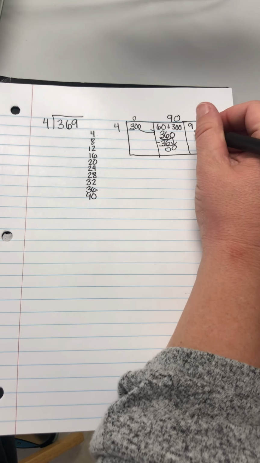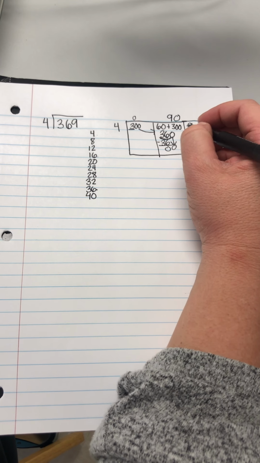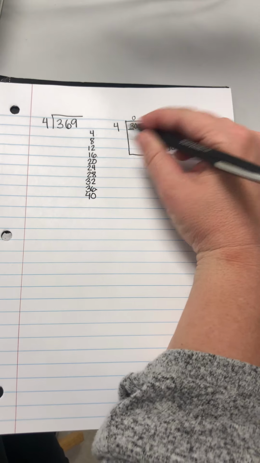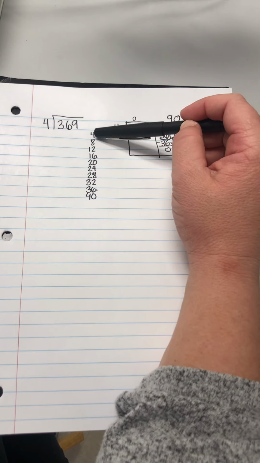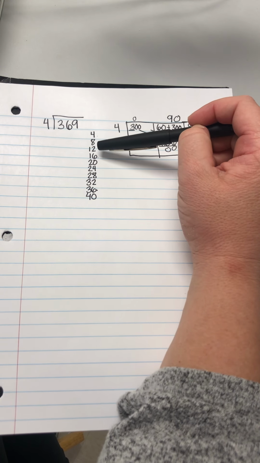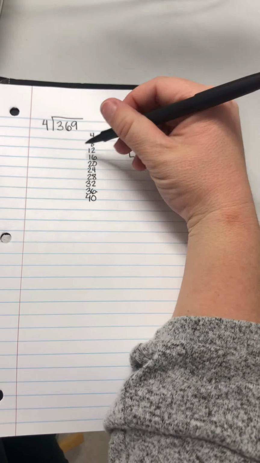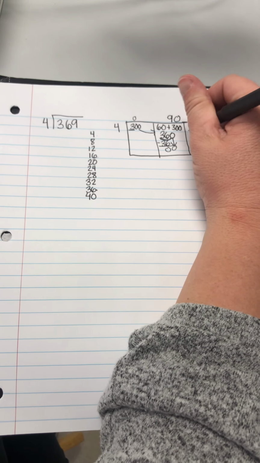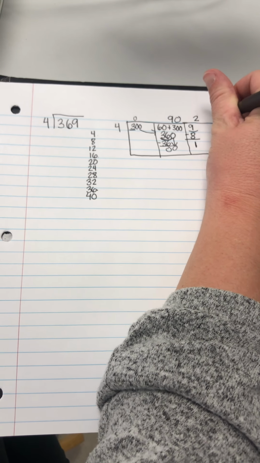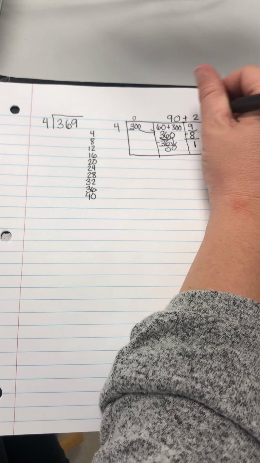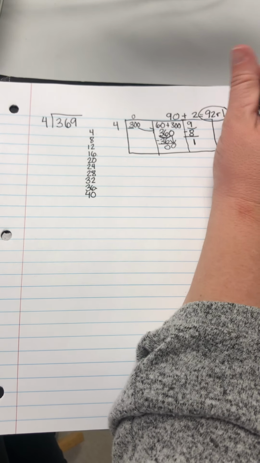Do I have any I need to move over? I'm really bringing over 0, but we don't need to really do that. So then we say 4 into 9. So go closest to 9 without going over. Is 12 over? Yeah, so it's only 2 times. All right, so 4 times 2 is 8. Subtract gives me a remainder of 1. Now you have to say 90 plus 2, which would equal 92 with the remainder of 1.